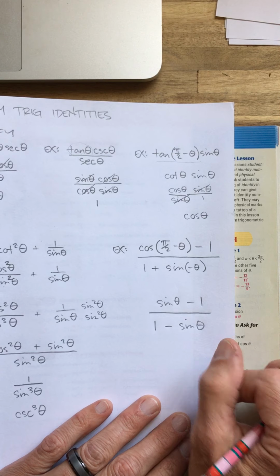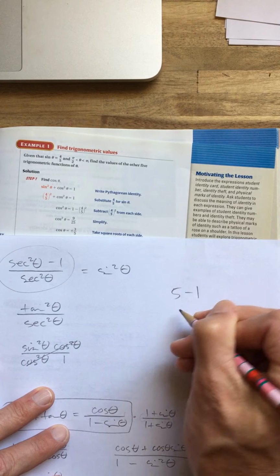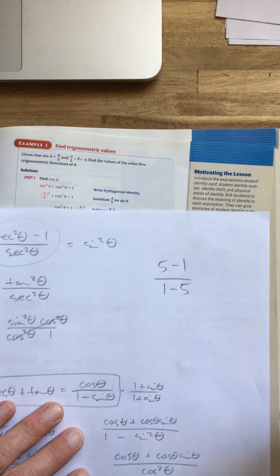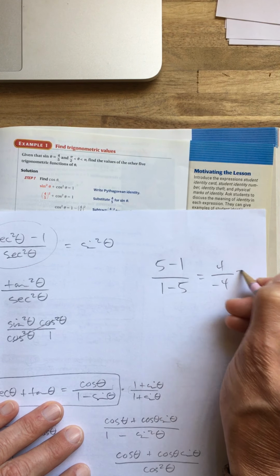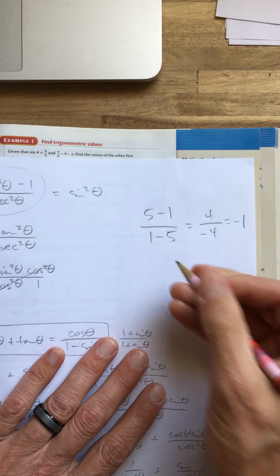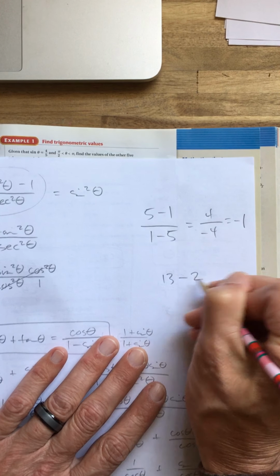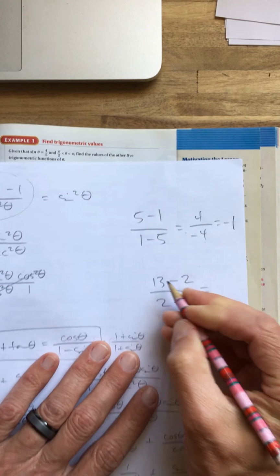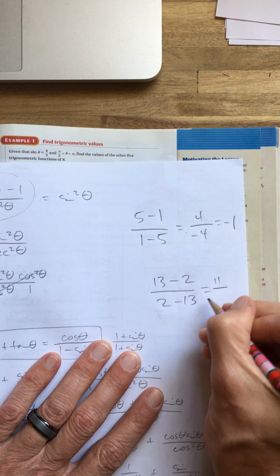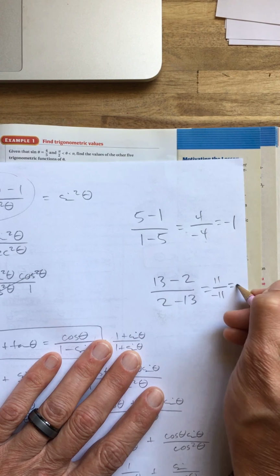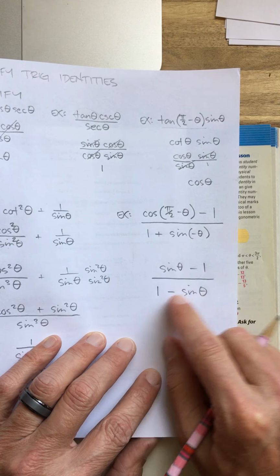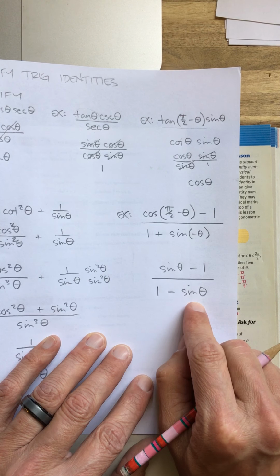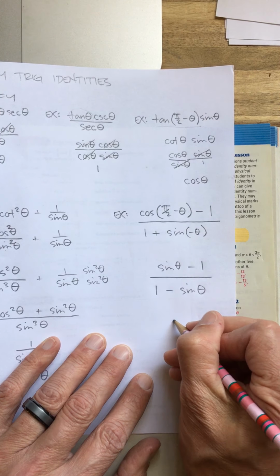That's negative 1. Here, watch this. If I have 5 minus 1 over 1 minus 5, 5 minus 1 is 4, and 1 minus 5 is negative 4. That equals negative 1. You could do that forever. What is 13 minus 2 over 2 minus 13? 13 minus 2 is 11, and 2 minus 13 is negative 11. Guess what? That's negative 1. So anytime you have something minus 1 over the same thing flipped, it equals negative 1.